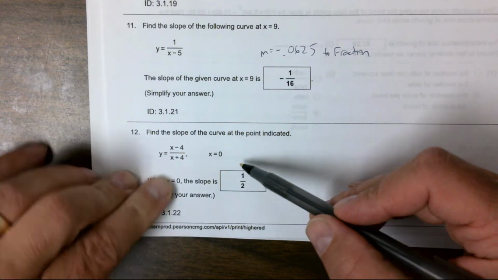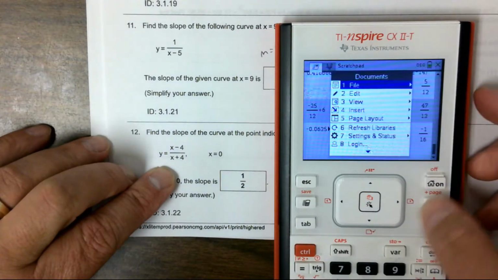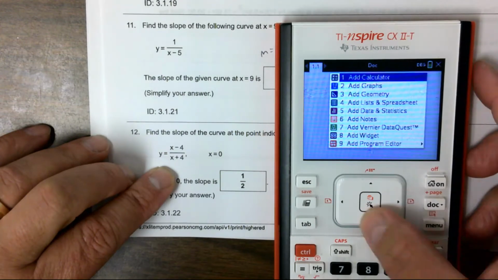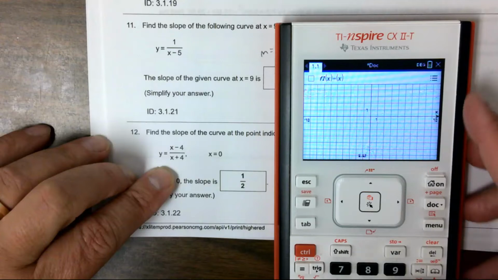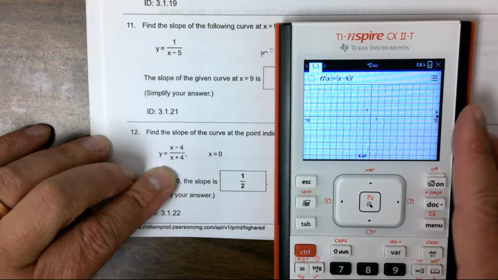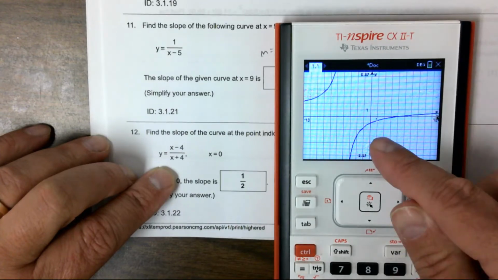And then on this one, and we care about it 0.